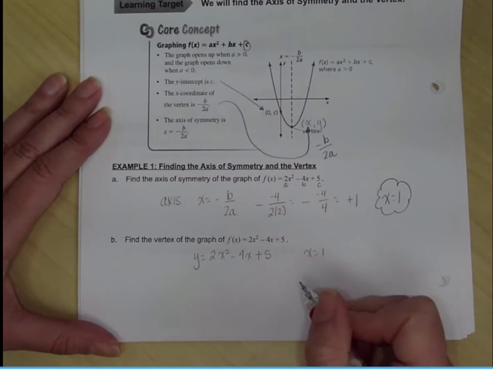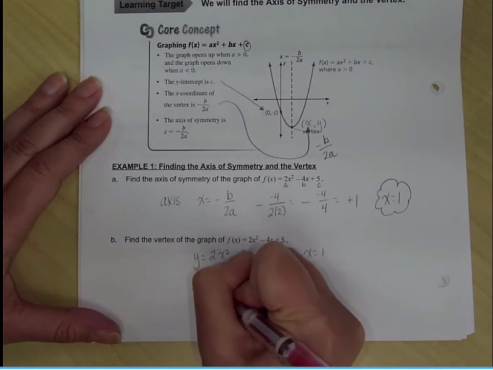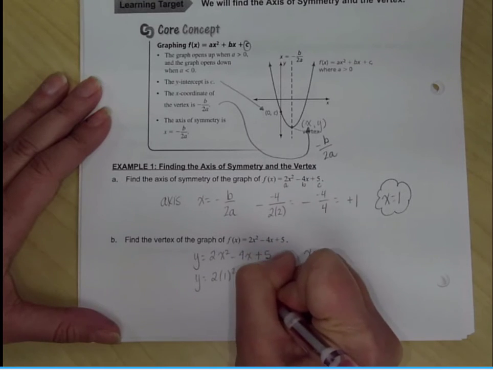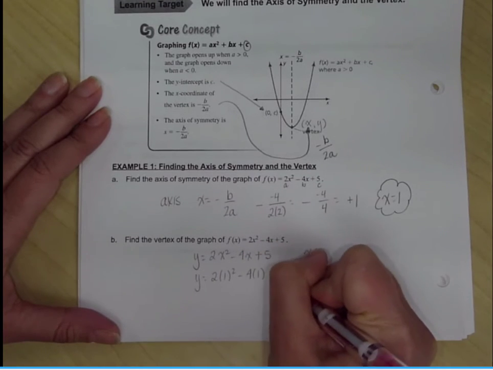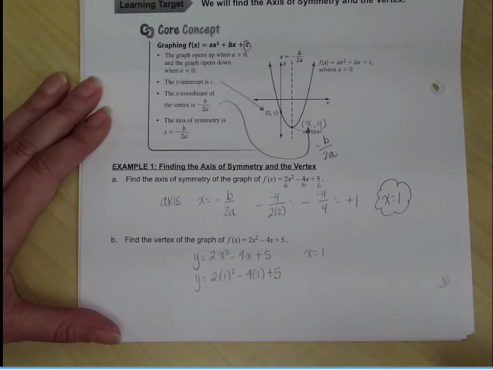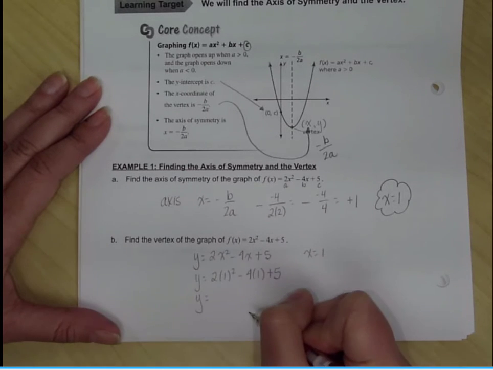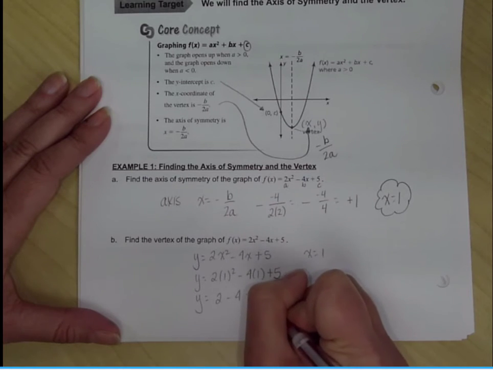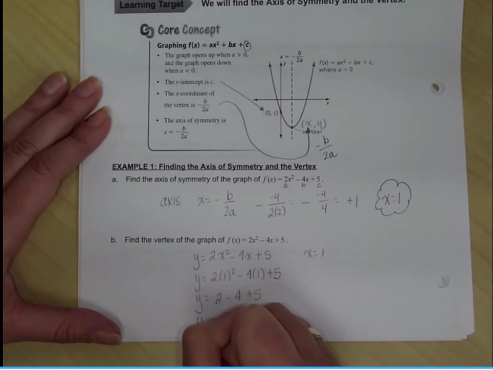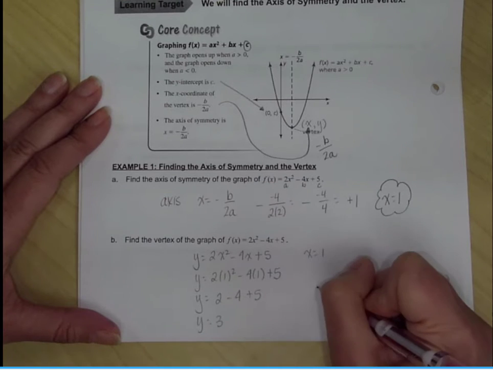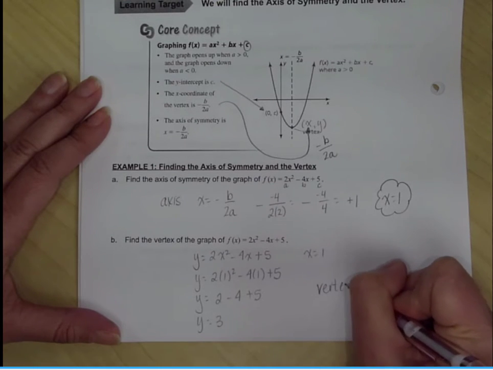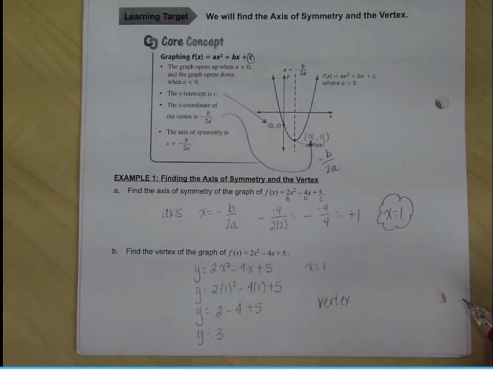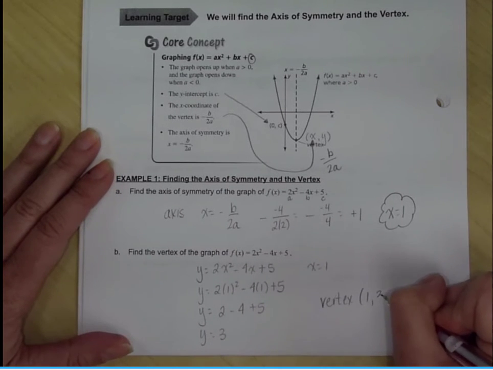So now I'm going to replace my variable. So y equals 2 times 1 squared minus 4 times 1 plus 5. So y equals 2 minus 4 plus 5. So y equals 3. So therefore, my vertex of this function is at 1, 3.